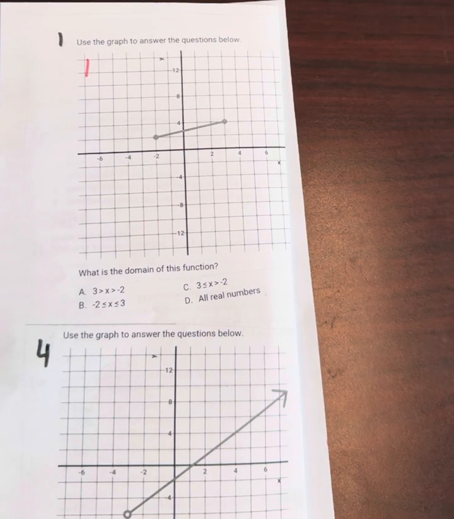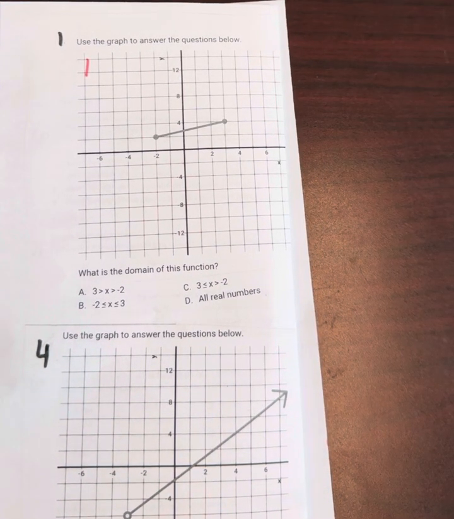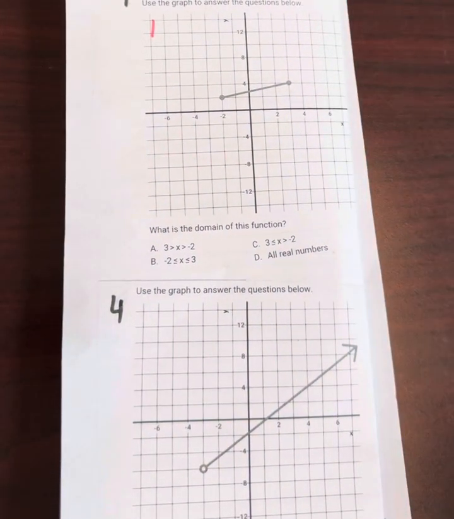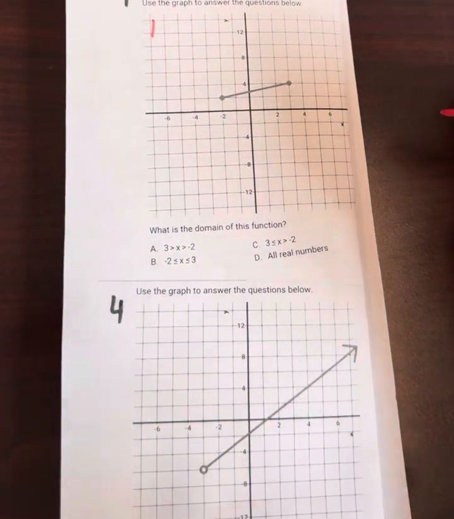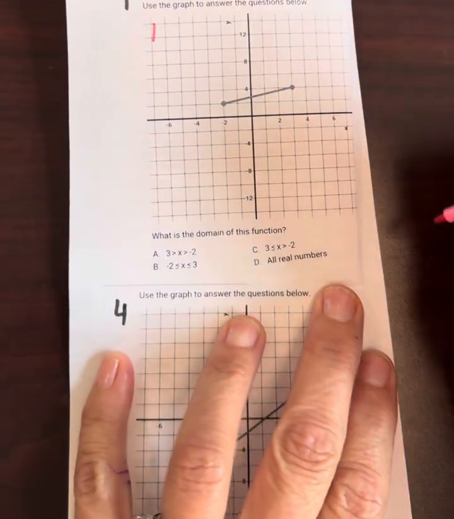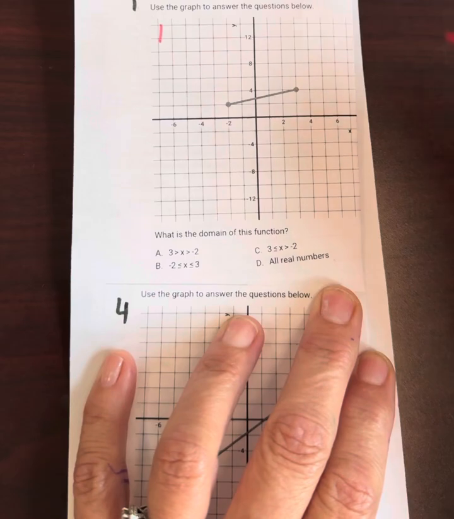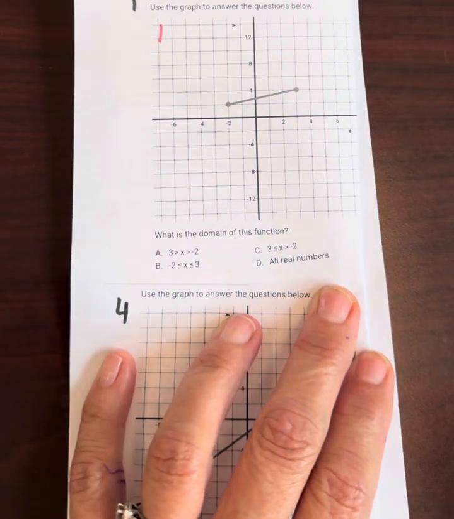Okay, so this lesson I did not post because if a student was absent, we did it together because it's super important. But I did notice a few students that got this out, but not all, so I wanted to go ahead and post it again.